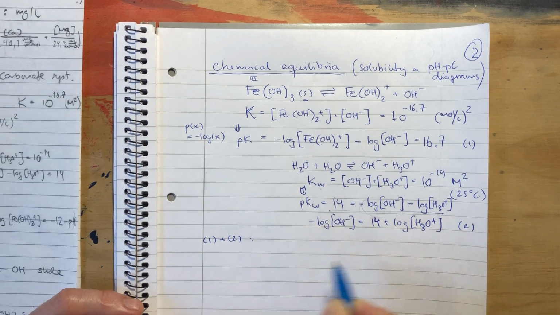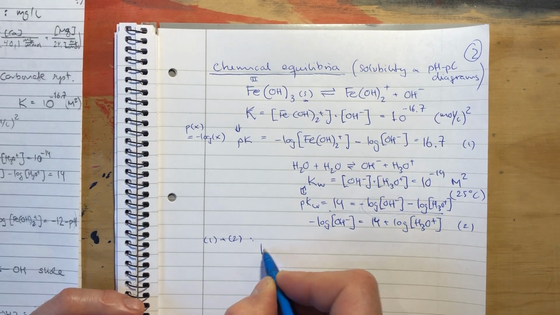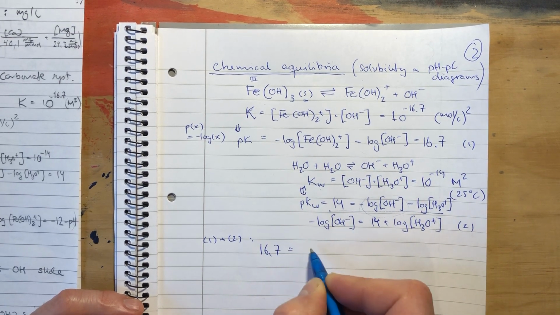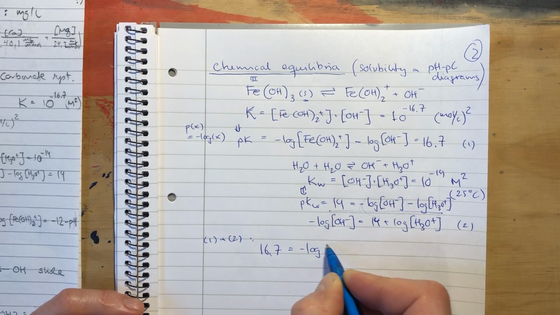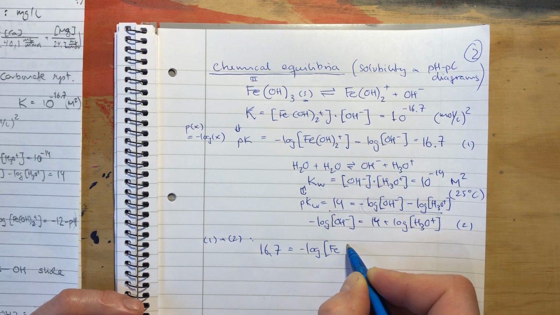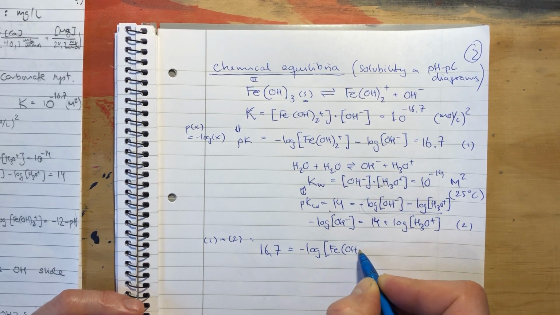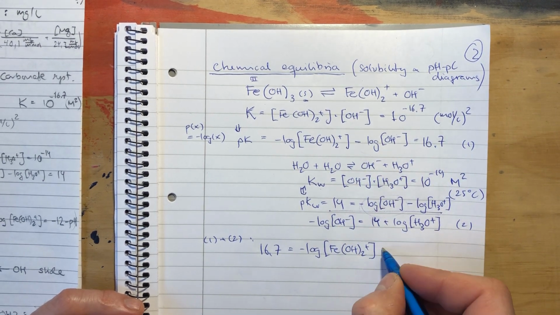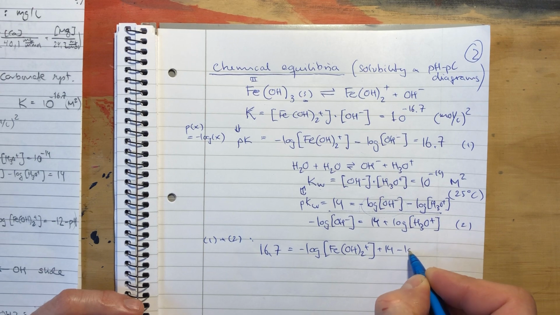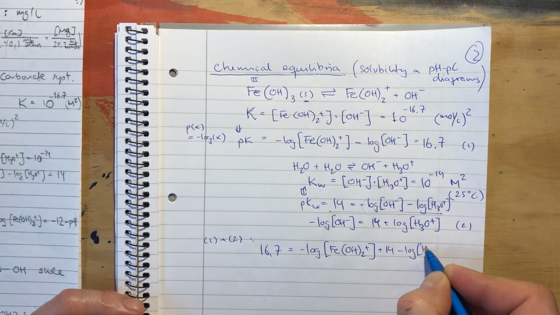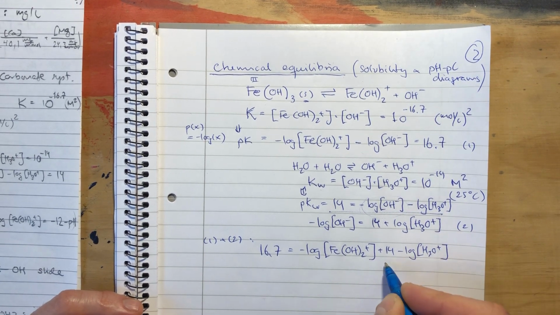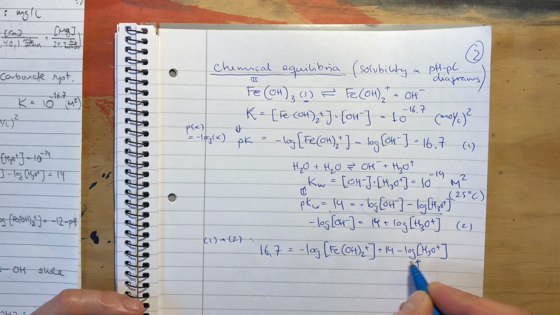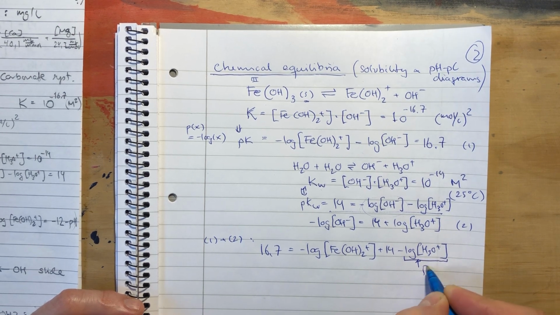So I substitute this into this one, getting a new equation saying 16.7 equals, I maintain this concentration of the species that I'm mostly focusing on here, and then instead of the minus log here, I write 14 plus log H3O plus. This here is pH.